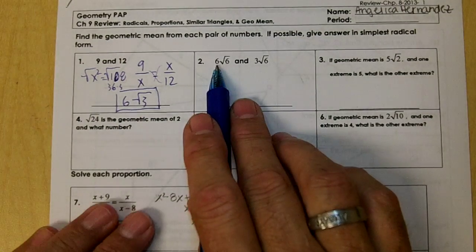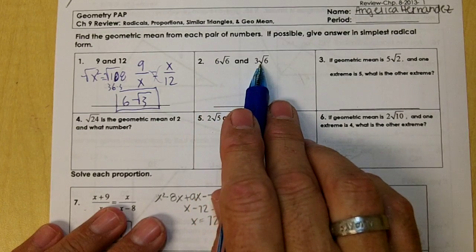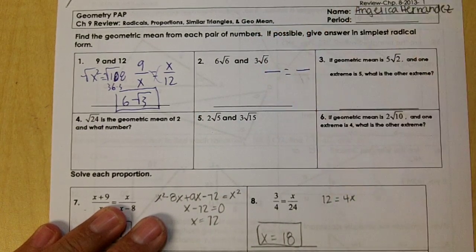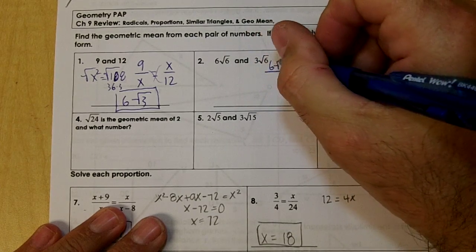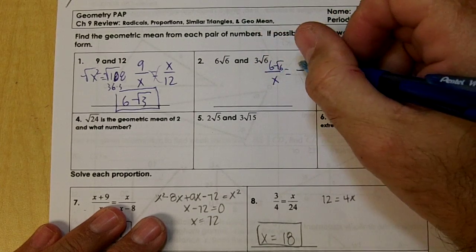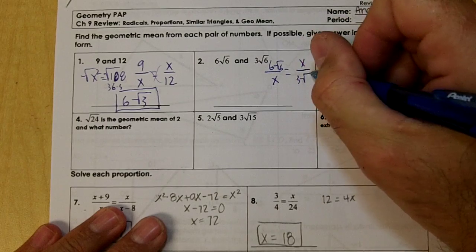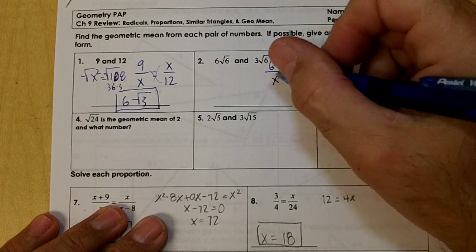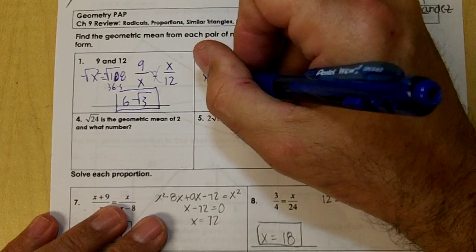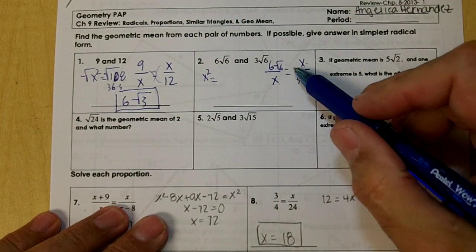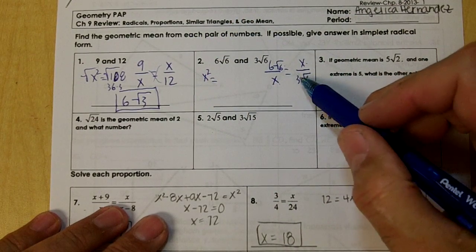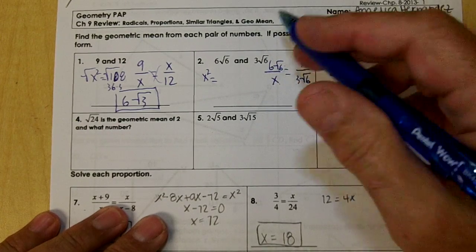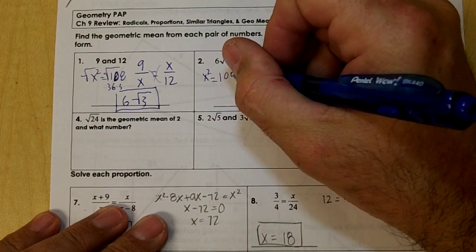Number 2, we're going to get the geometric mean of 6 square root of 6 and 3 square root of 6. So we'll draw our proportion, put 6 square root of 6 over x, and x over 3 square root of 6. Okay, so x times x is x squared. Now then, the square root of 6 times the square root of 6 is 6. 3 times 6 is 18. So 18 times 6 is going to be 108.